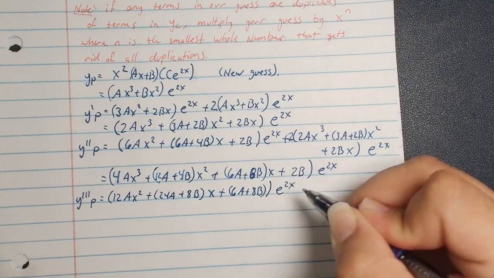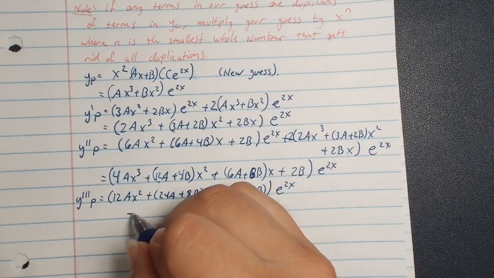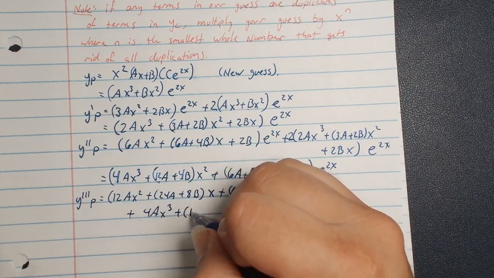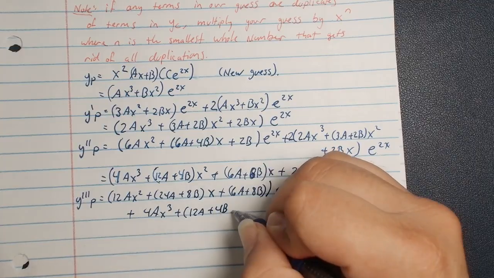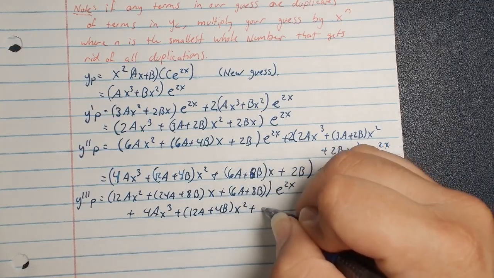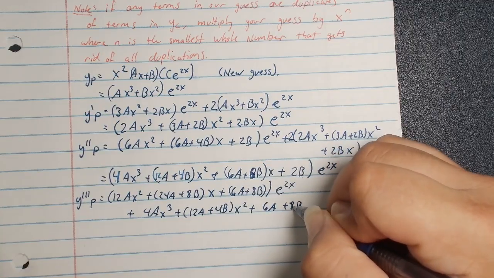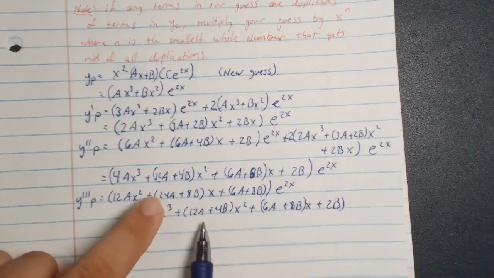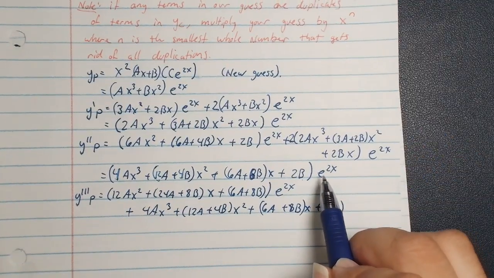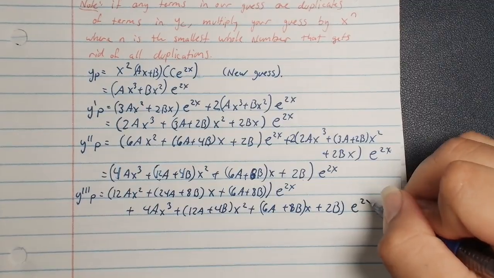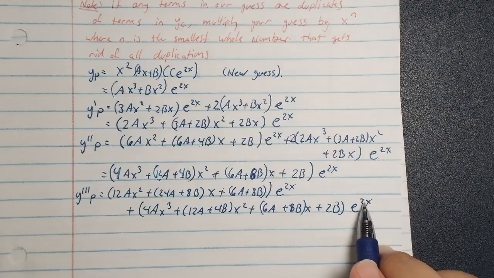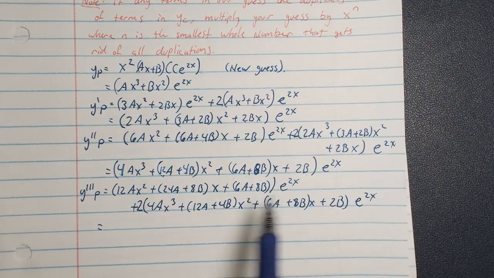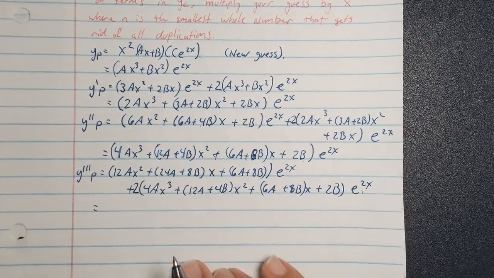That's e to the 2x plus, now I leave the first one alone. It's going to be 4ax cubed plus 12a plus 4b x squared plus 6a plus 8b x plus 2b, with all that alone, exactly as it was. And now taking the derivative of the second one, the derivative of e to the 2x is itself, but then everything's going to be multiplied by 2 by the chain rule. So again, just like in all the previous ones, e to the 2x is a common factor. So I'll just multiply the polynomials and leave the common factor till the end.